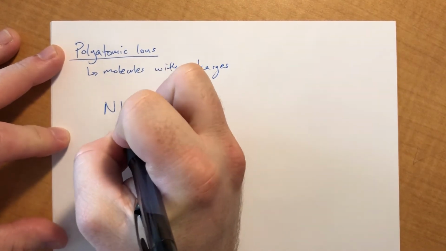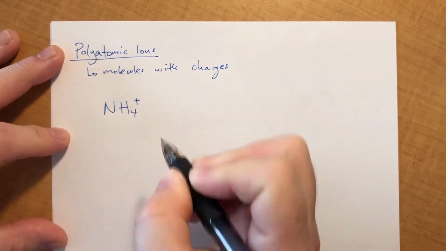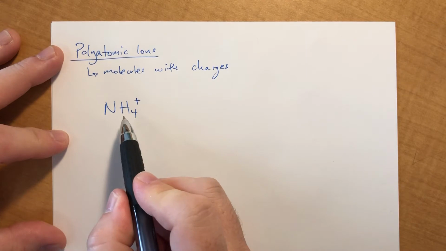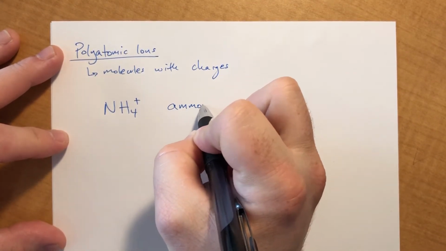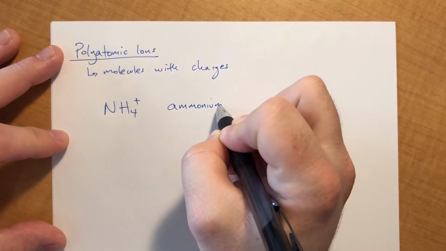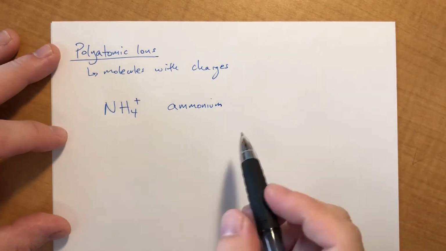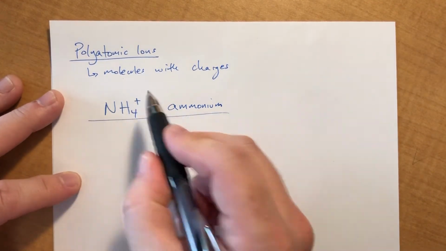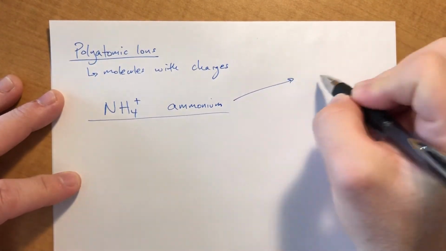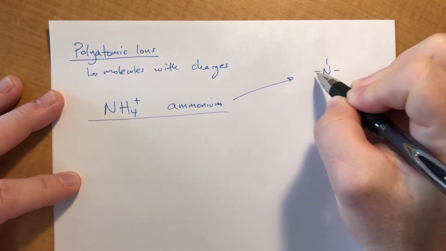So, most of them are negative. This is the one exception. If you have a nitrogen with 4 hydrogens attached, it'll have a positive 1 charge, and this is known as ammonium. By itself, it's referred to as the ammonium ion. We're going to see it as part of ionic compounds. But this whole thing is, just to visualize it, a nitrogen with 4 hydrogens attached.